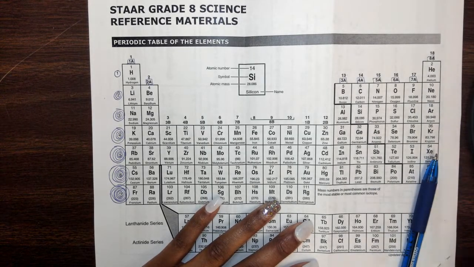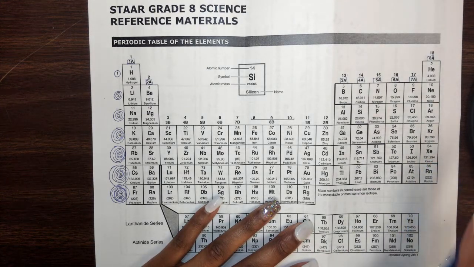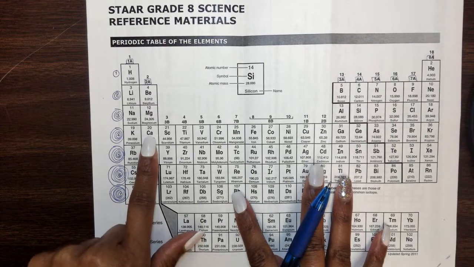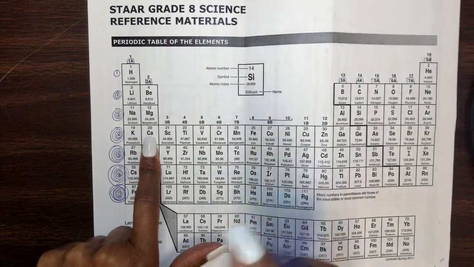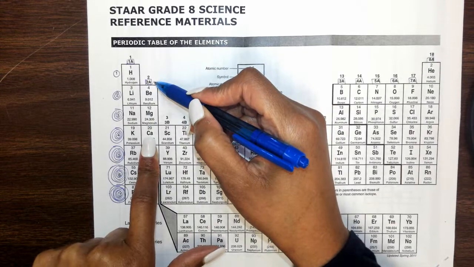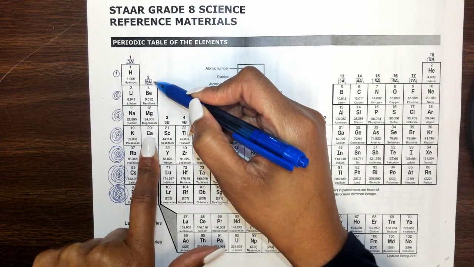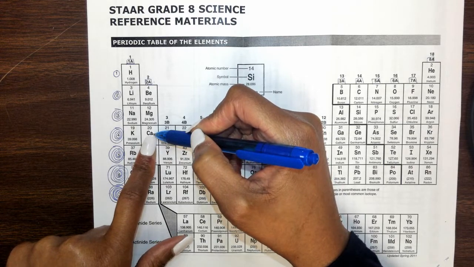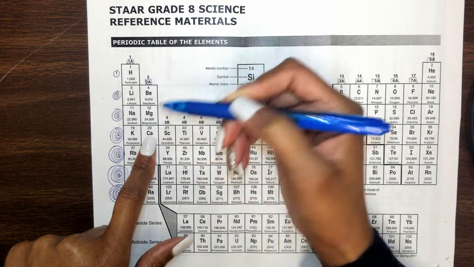Alright. So for example, here is calcium. Calcium is in group 2 right here, which means it has 2 valence electrons, and it is in period 4, meaning that it has 4 shells around its nucleus.